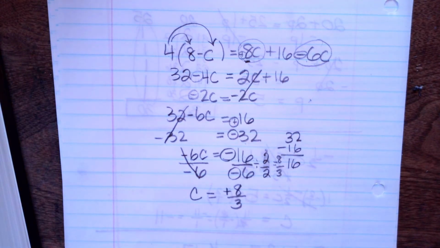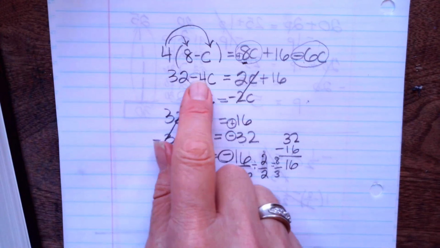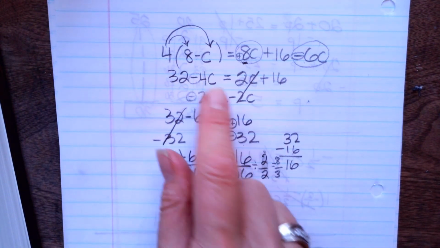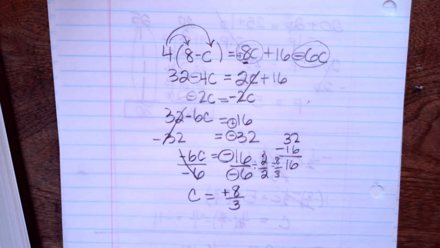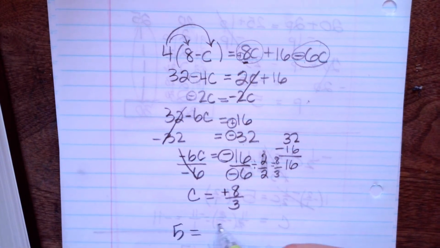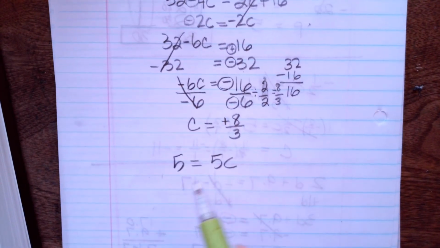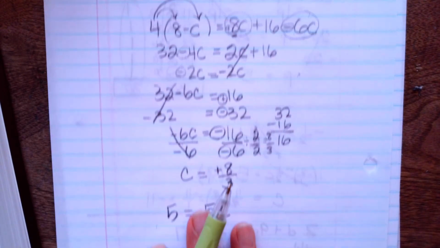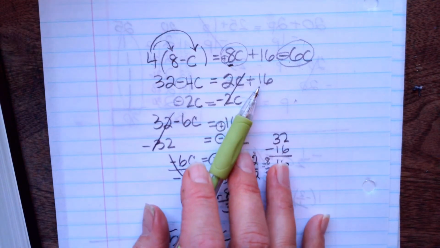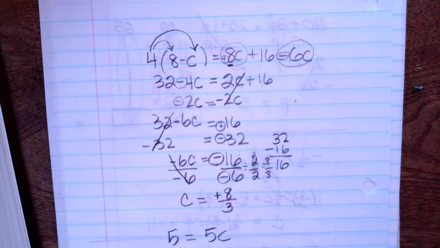I just personally prefer, if I'm not going to go out of my way to bring a letter that's not over on the right side, like suppose you had 5 equals 5C, I'm not going to bring this over. But if I have a choice, like I have letters on both sides and numbers on both sides, I prefer to have it on the right side. That's just what I like.